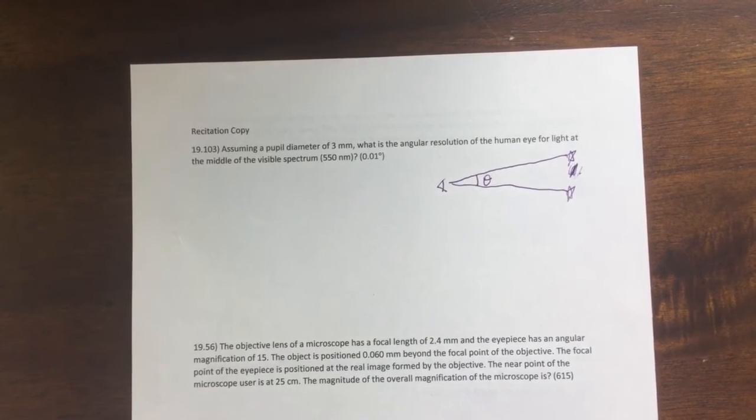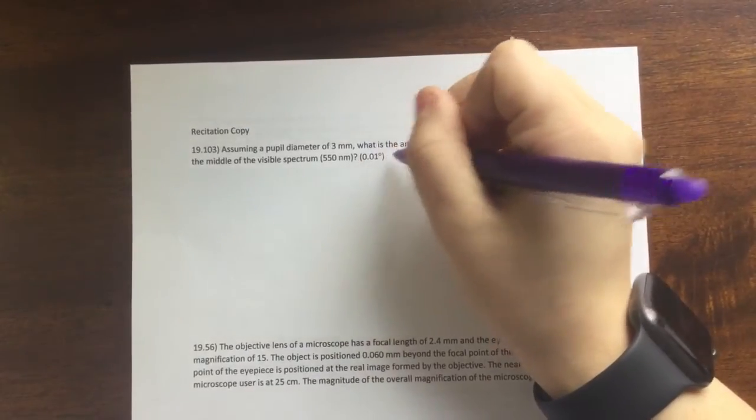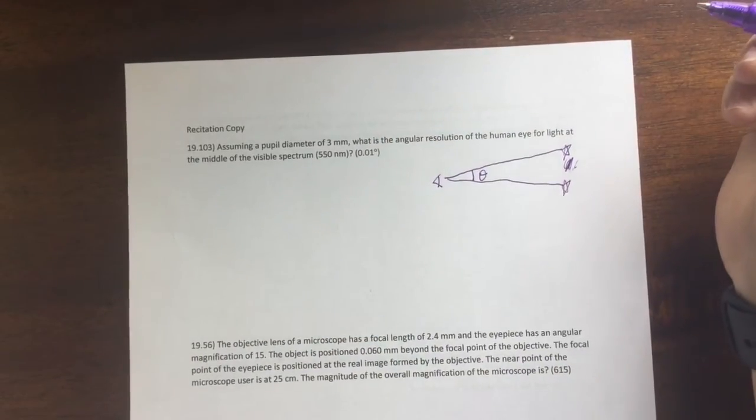So now let's start doing it with math. Remember, we don't actually know this. I just gave that to you so you could be working towards it.